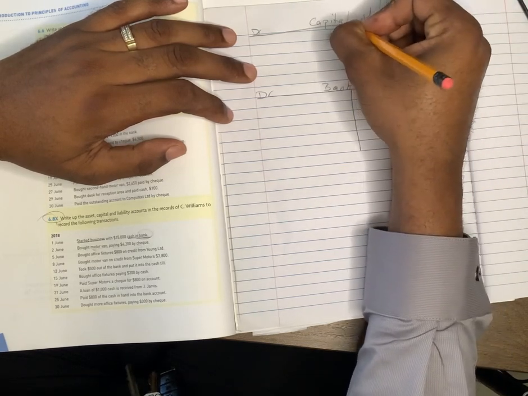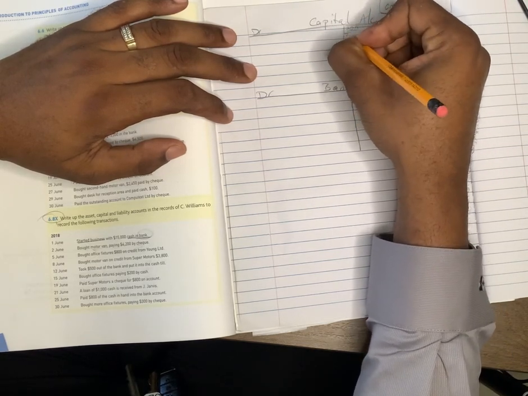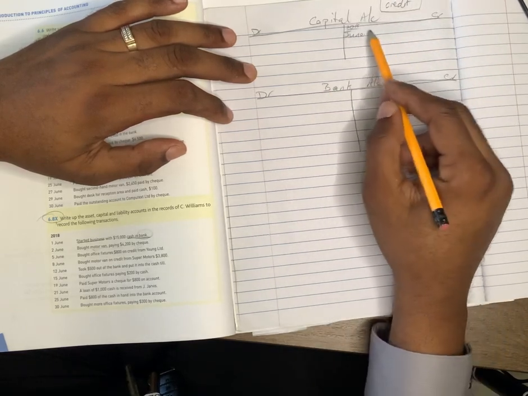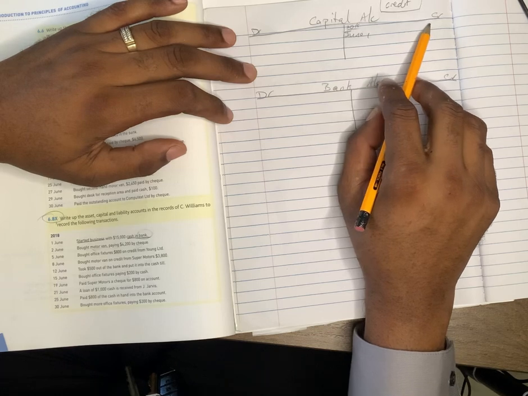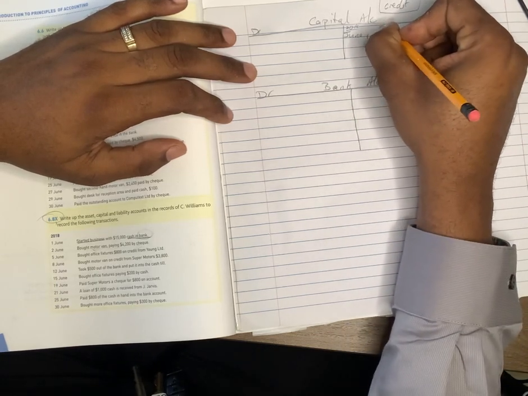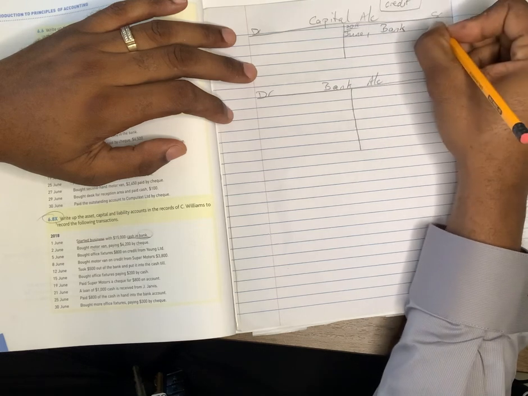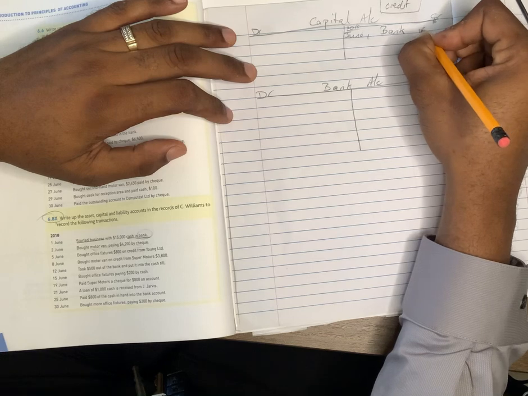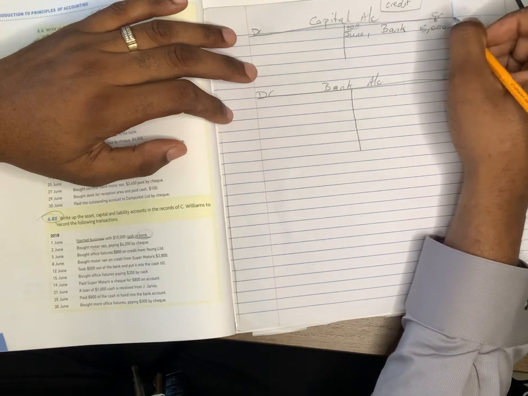So you can write in the date 2018, June 1, and you're going to write the information on the credit side because we are crediting the account. You write the name of the other account that is affected, which is bank. You put in a dollar sign, and it is 15,000.